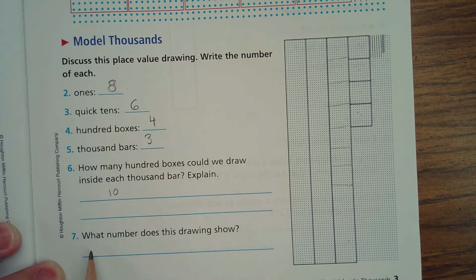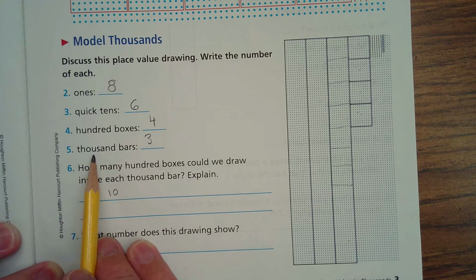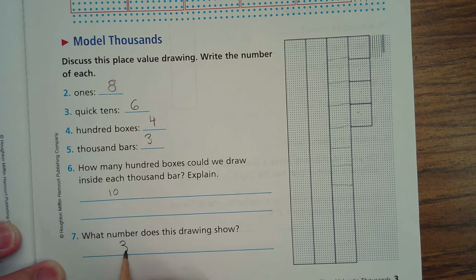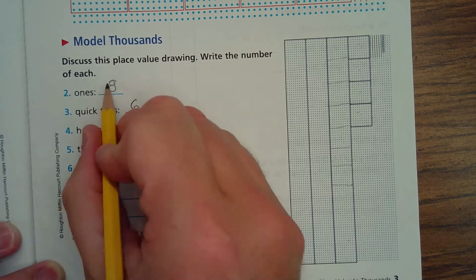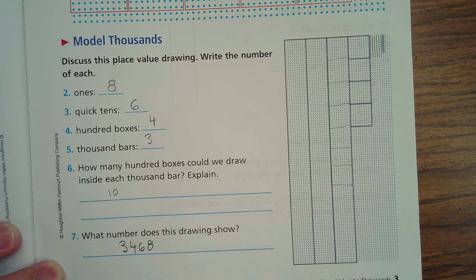And finally, what number does this drawing show? So we want to come to the thousands first, 3 thousands. Hundreds boxes, 4 hundreds. 6 tens, and 8 ones. So now that I've walked you through the first 7 problems, I want you to flip to page 4, and let's take a look at what's next.